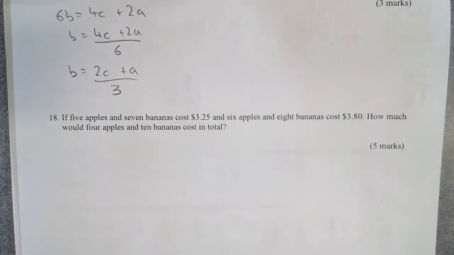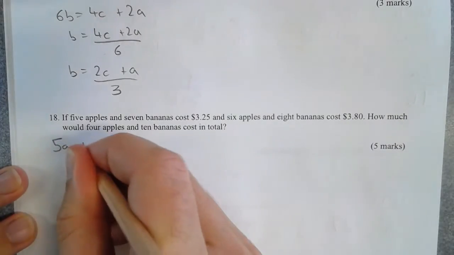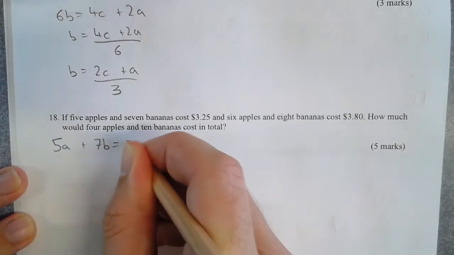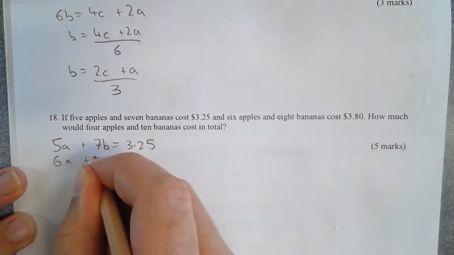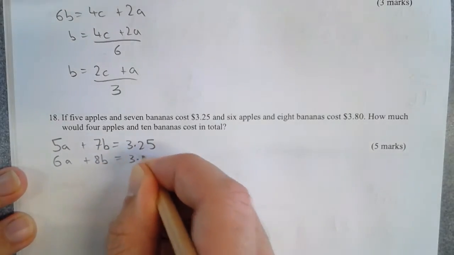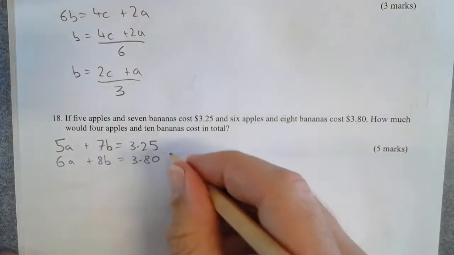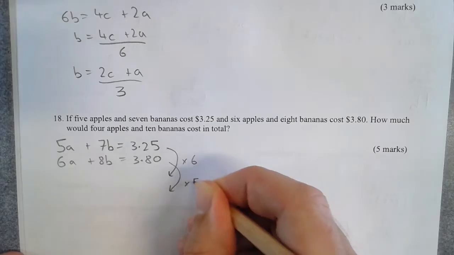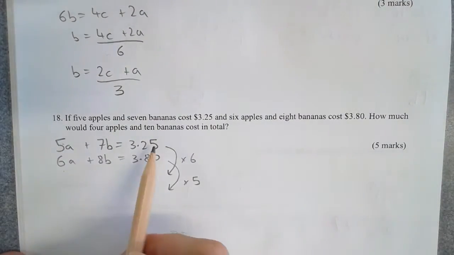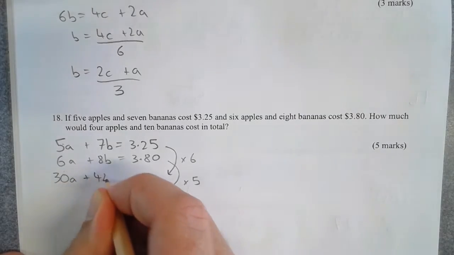Question 18 is simultaneous equations worded, so we just need to create it into an equation. So you've got 5 apples and 7 bananas equals $3.25. And you've got 6 apples plus 8 bananas equals $3.80. So it's like the other simultaneous equation, we need to make the a's or the b's the same. So I'm going to times the top one by 6 and the bottom one by 5, so they both start with a 30. So top one by 6. So you get 30a plus 42b.